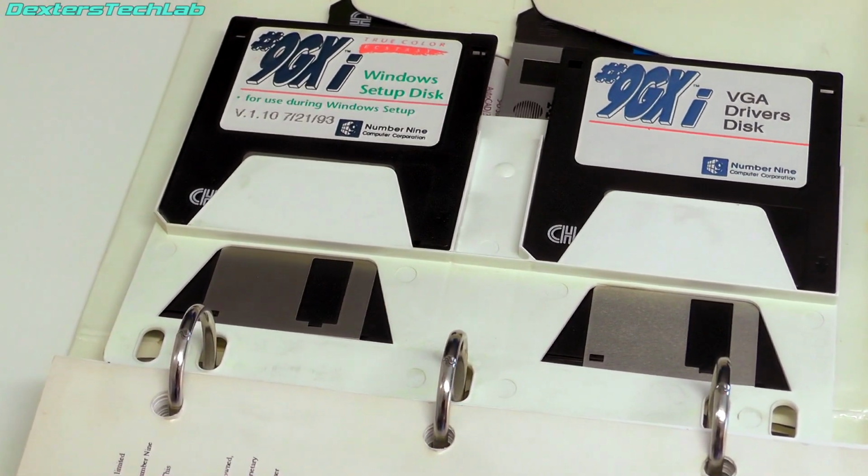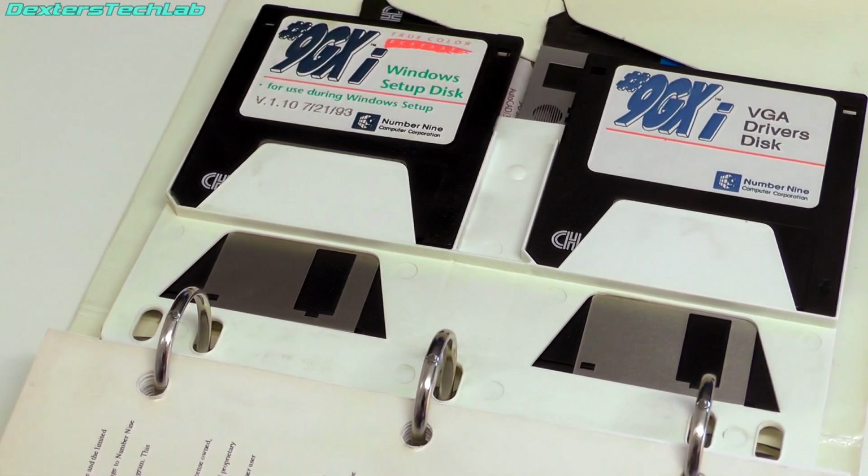Now for this task I will be using the 486 machine that I restored a few videos ago with a couple of changes. I will swap the existing Cirrus Logic graphic card for the GXI. I also swapped out the 100 MHz DX4 and replaced it with a DX33. So this will make it a bit more in keeping with the era that the GXI comes from.